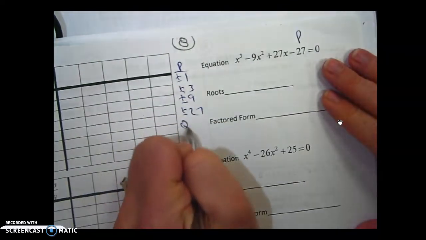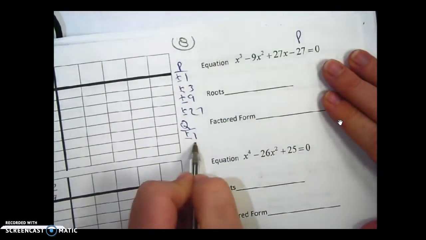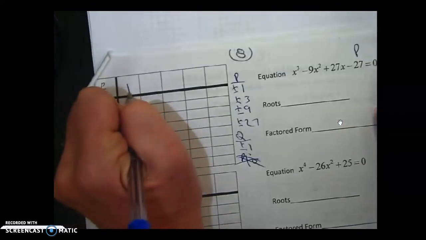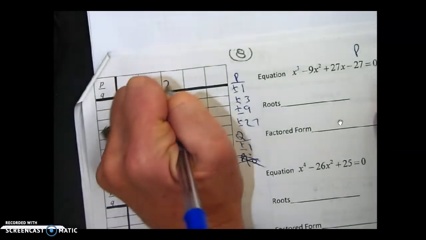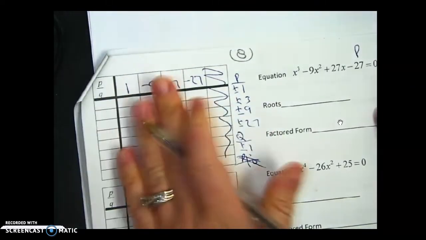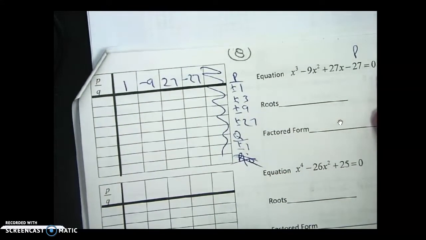Okay, my Q is plus or minus 1. I know if it's plus or minus 1, there are no PQs. So I'm going to write this: 1, -9, 27, -27, and there's nothing there. On your test, you're not going to get this cute little chart. You're going to have to make it.